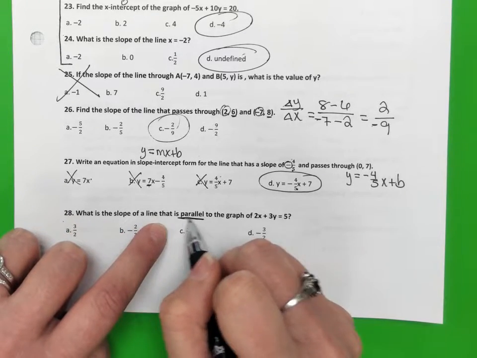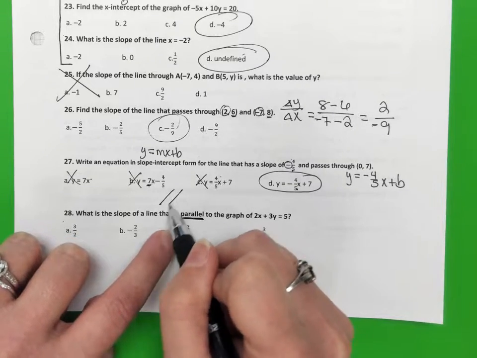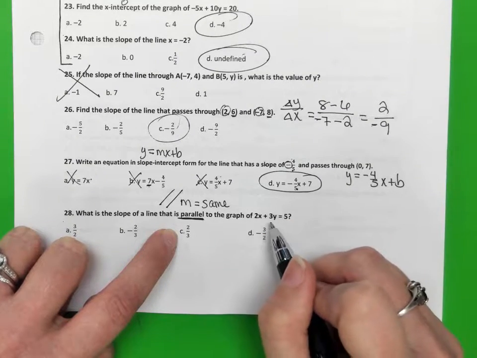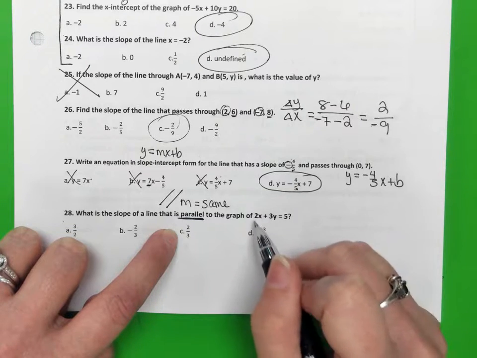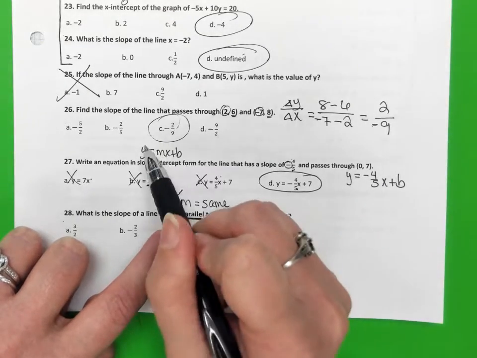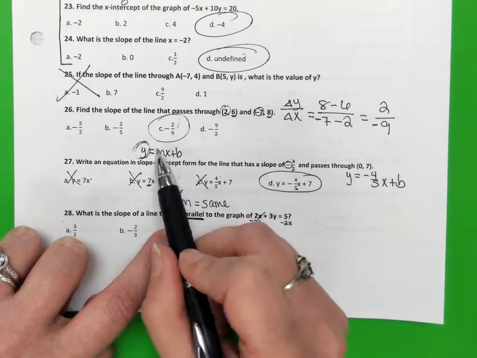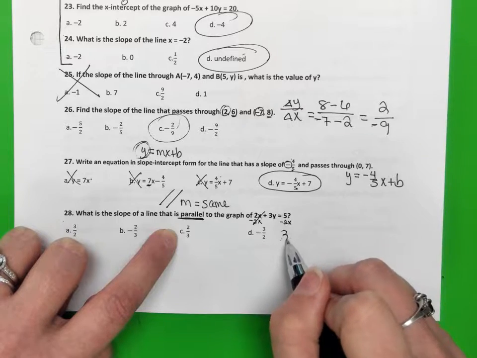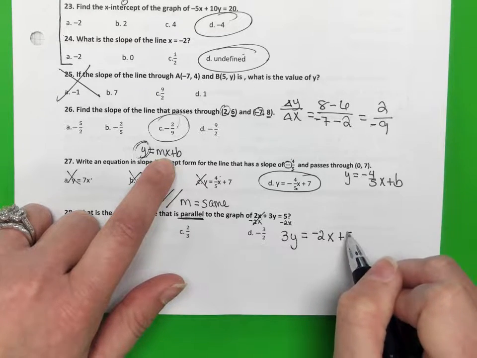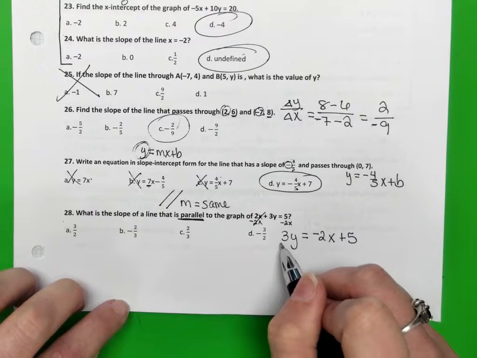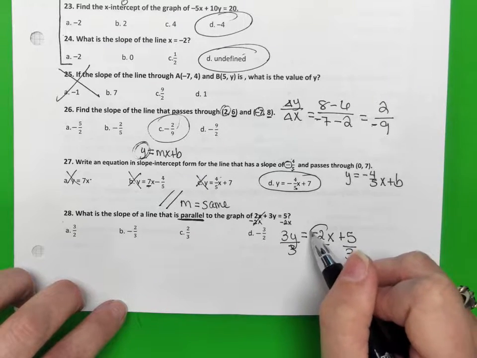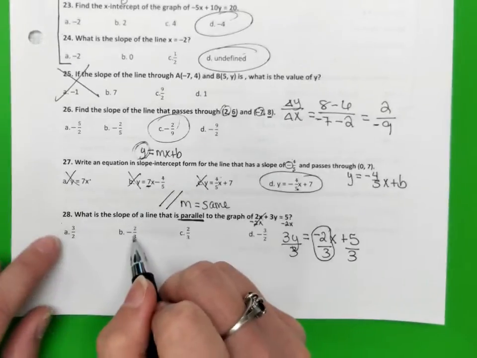It says parallel. So what is slope that is parallel? You have two parallel lines, right? They're like this. That means their slope is the same. So you've got to solve this for what letter first? Y. So you got to move the 2x over. You gotta get y by itself. You gotta put it in slope intercept form. All right, so that's 3y equals x comes first, so negative 2x, and then that's a positive 5, so plus 5. Then you divide everything by 3, and you don't even have to finish it. What's the number in front of x? Negative 2. Which my answer is... Yep, B.